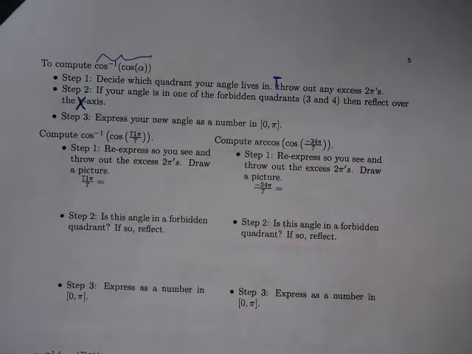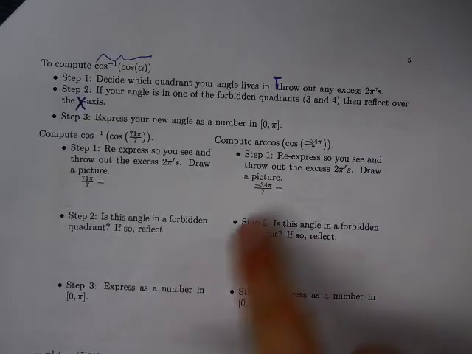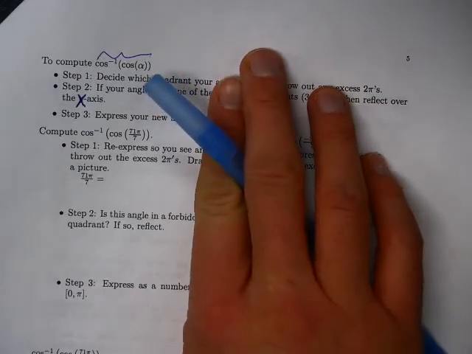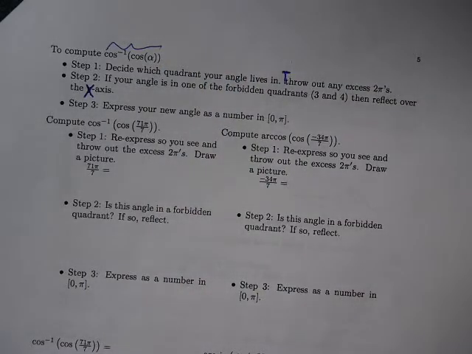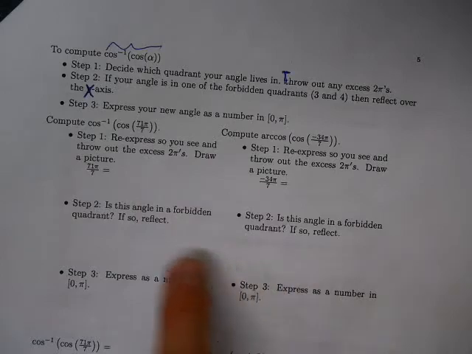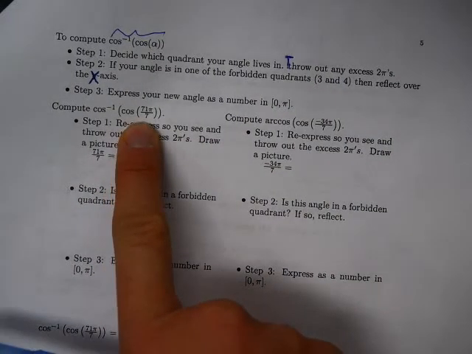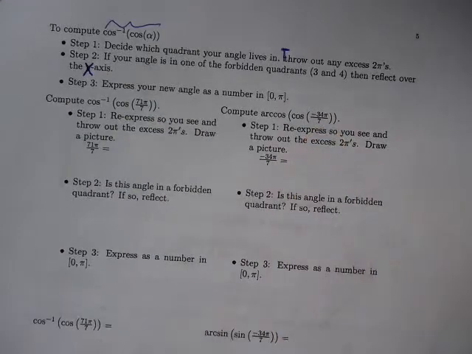And finally, take that angle you have, express it as a number between 0 and pi, because that's what the output of an inverse cosine should be. So let's play that game. And in fact, how many people want to talk through an example before I let you guys do an example? Okay. Then I'll talk through everything for 71 pi over 7, and then I'll let you guys walk through negative 34 pi over 7.